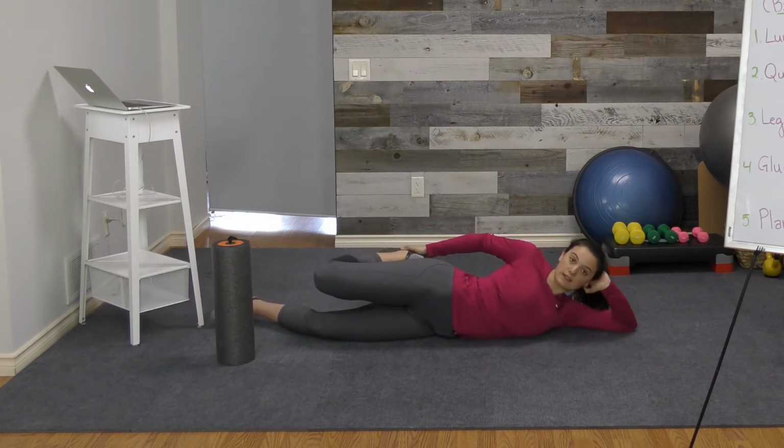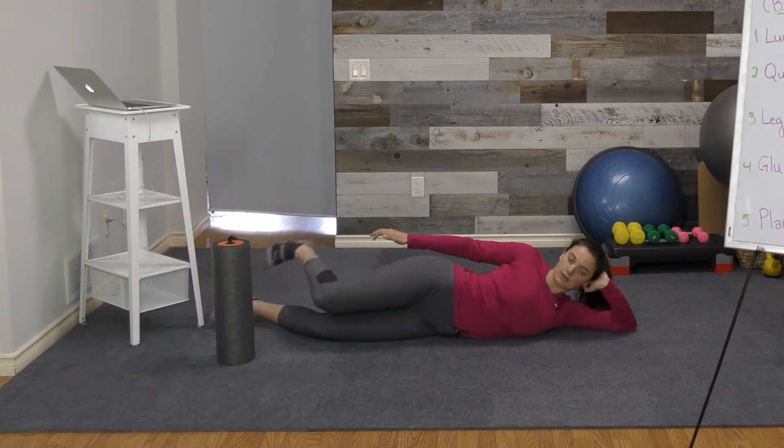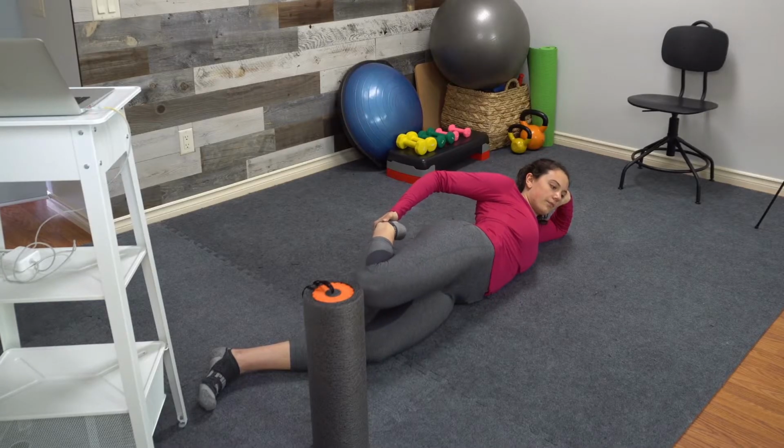We don't want any pain in the knee joint here. If it's hurting the knee joint, you need to come out a little bit. And again, 30 to 60 seconds here.